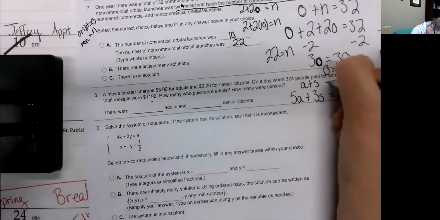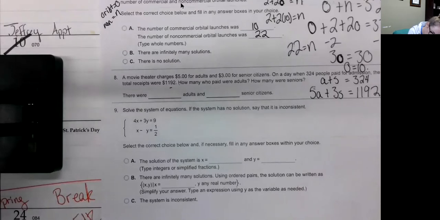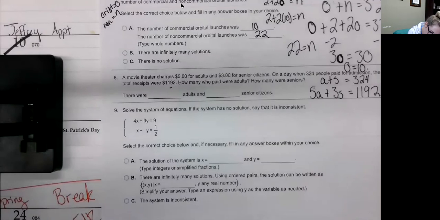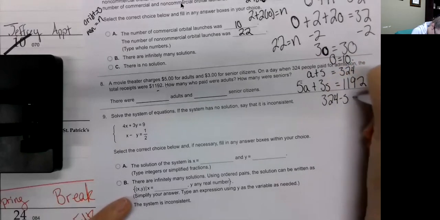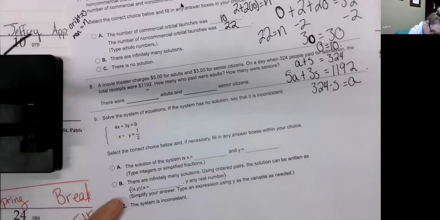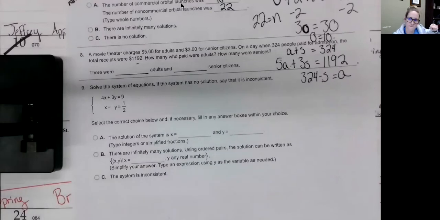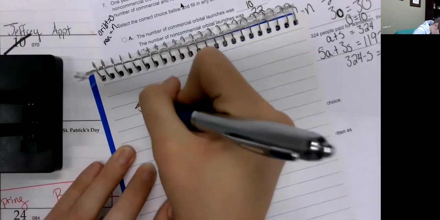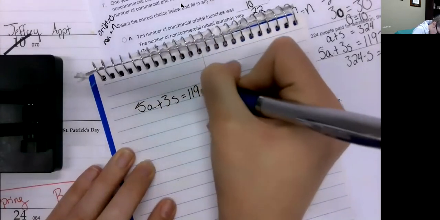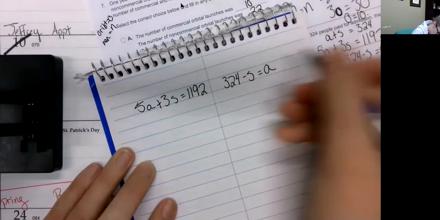And then I should have A plus S equals 324, because that's the adults and seniors. And then when I multiply it by the price, I get the amount of money. So let's say 324 subtract the students should equal the adults, and then we're going to substitute this into this. I'm going to have $5 for adults plus $3 for students equals $1,192. Then if I have 324 people total and I take away the students, I'm left with the adults. So I'm going to substitute this in for this.